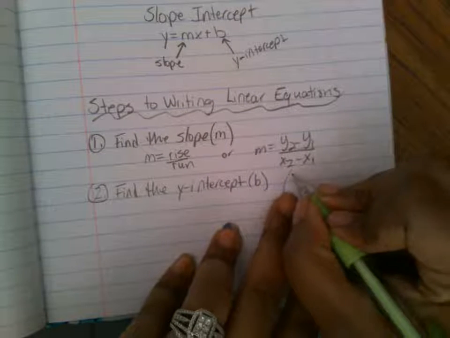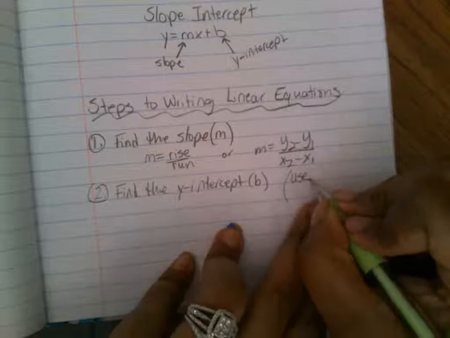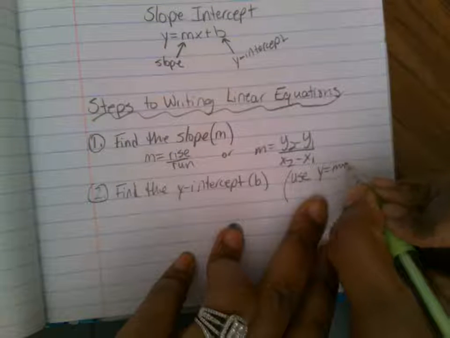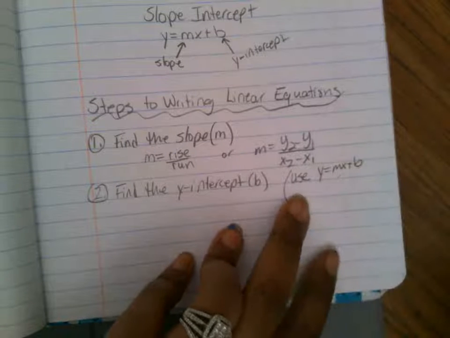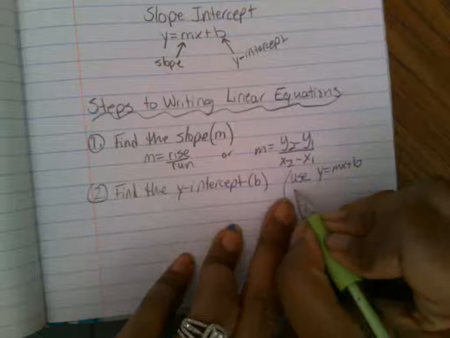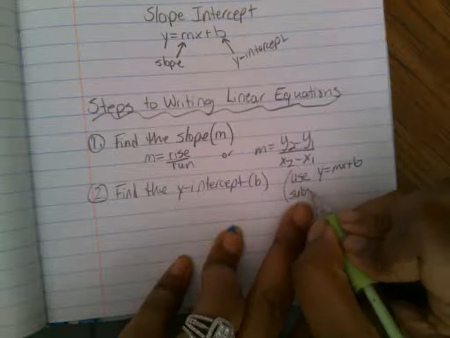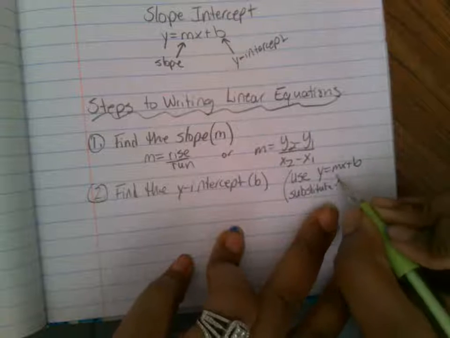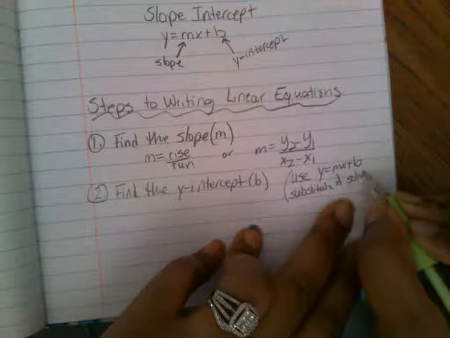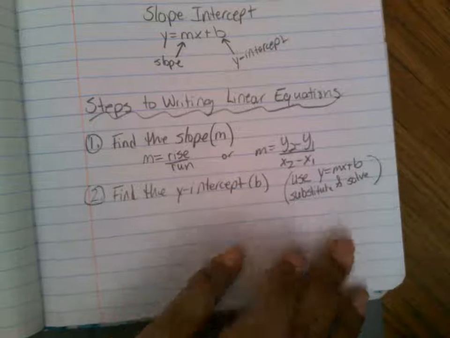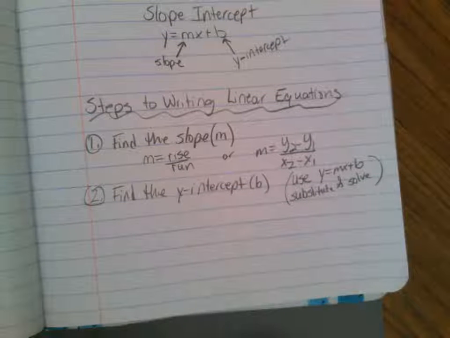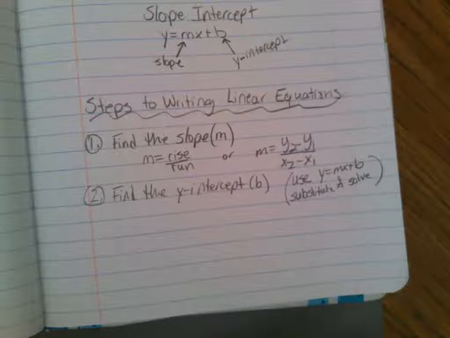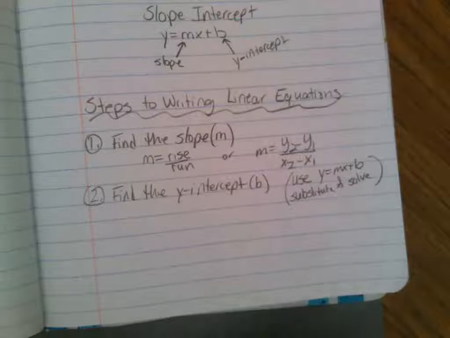I'm going to put this in parentheses. What you do is you use y equals mx plus b, slope-intercept form, substitute all the information that's given, and solve for b. You solve for b, okay? And you'll understand that more as we do a problem where b is not given.